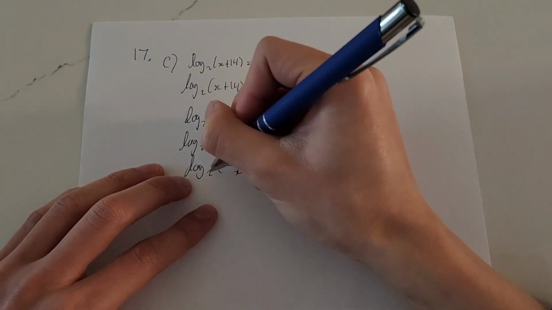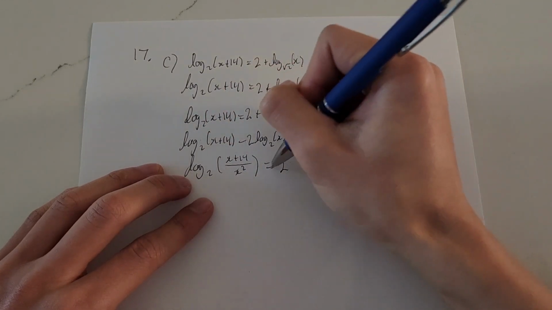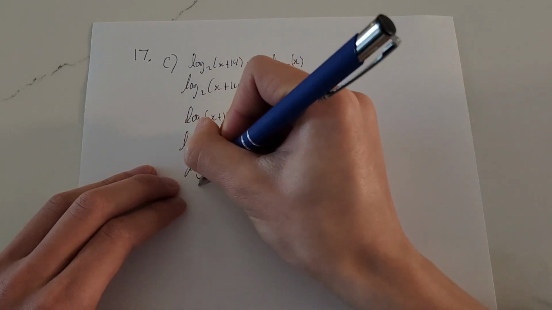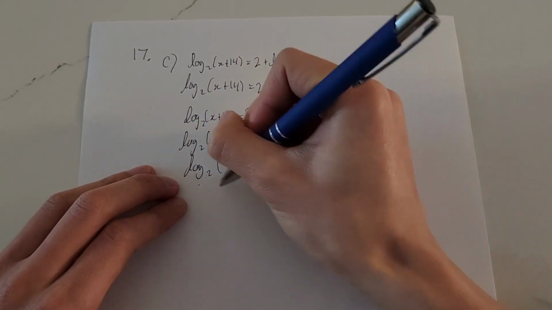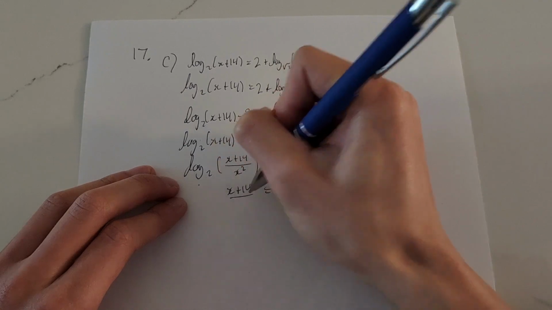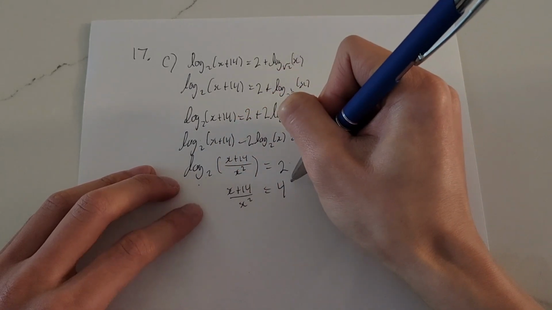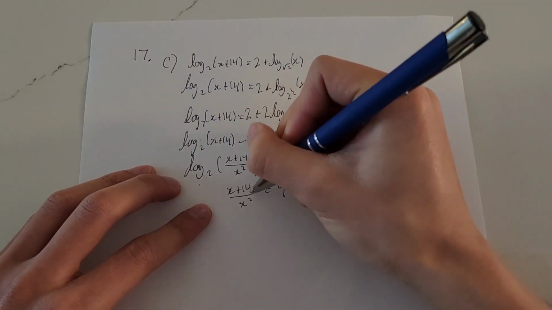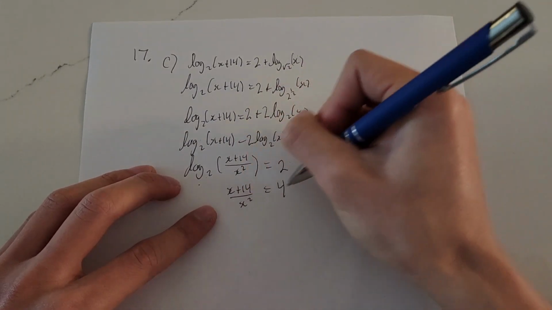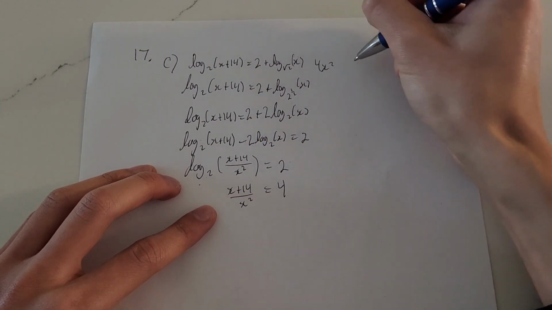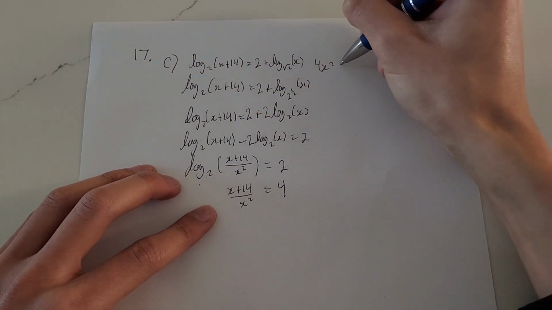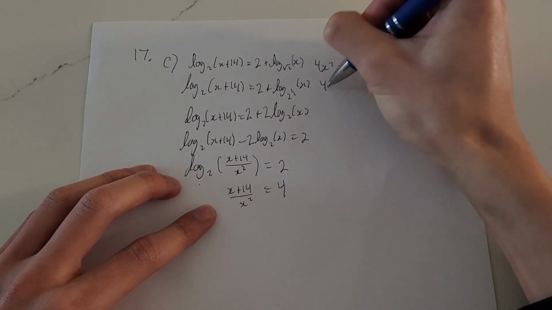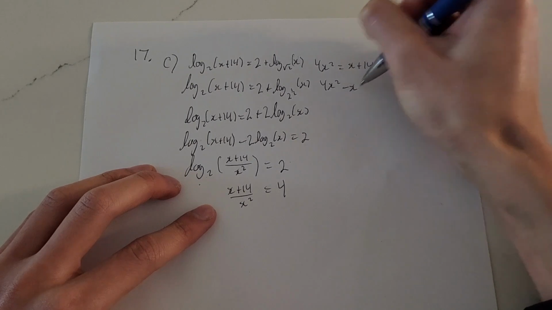Well, now that we have a single logarithm equal to a constant number, we can just write this as an exponent. So 2 to the power of 2 is equal to 4. And then we've eliminated our logarithm and just rewrote it in exponent form. Now we have x plus 14 divided by x squared is equal to 4. And this looks like a very simple algebraic equation to solve. Now we have 4x squared is going to be equal to x plus 14. Moving everything to one side, we have a quadratic equation.